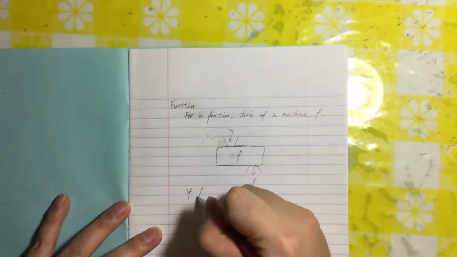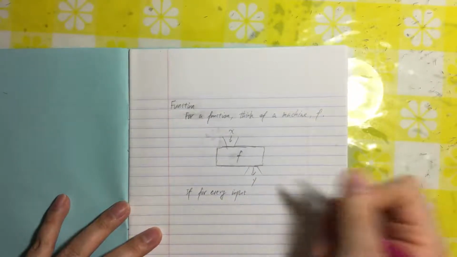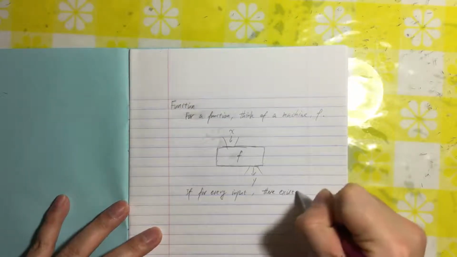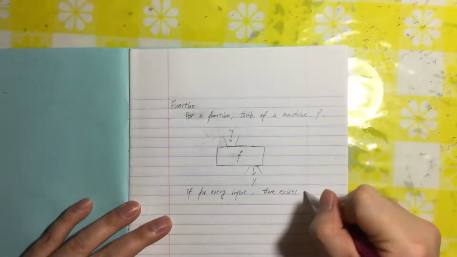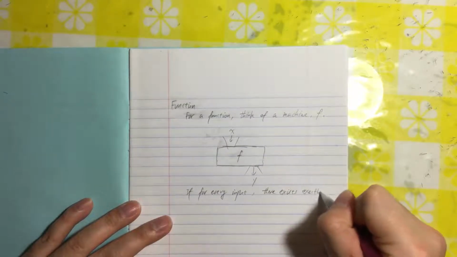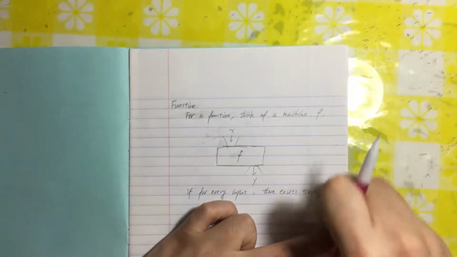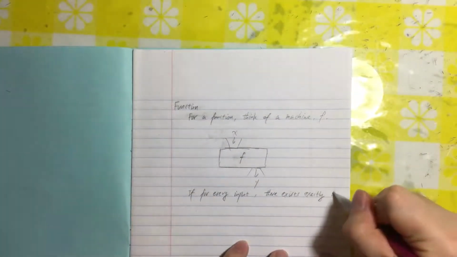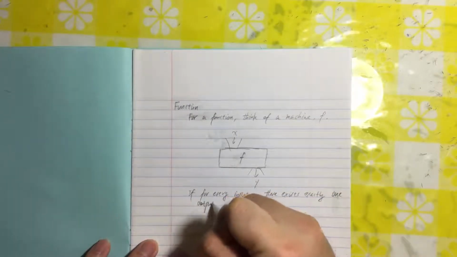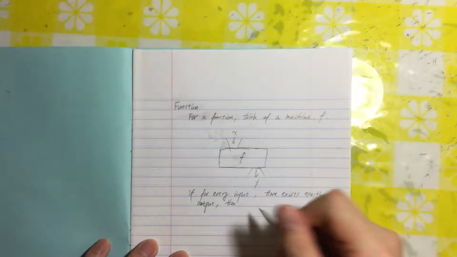If for every input there exists exactly one output, then we say this machine is a function.